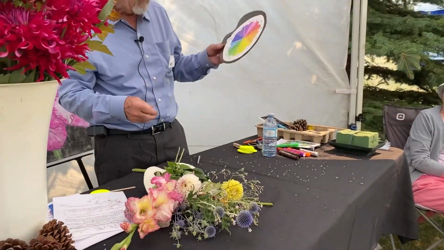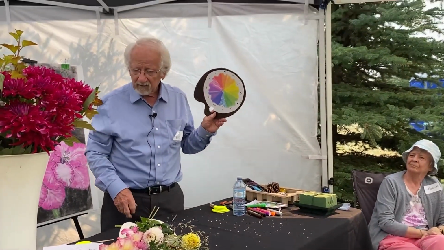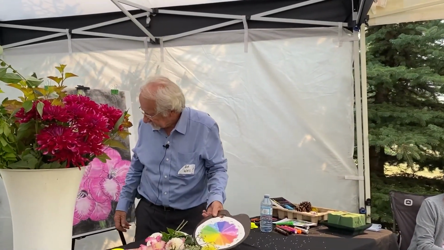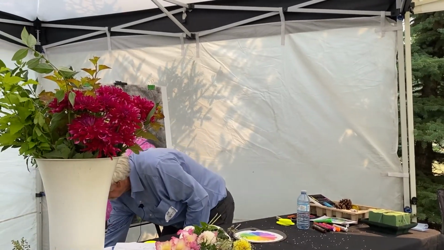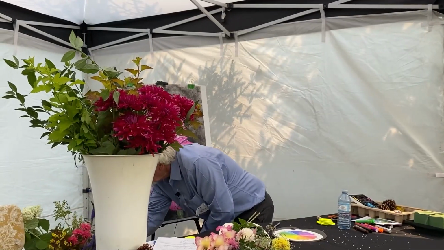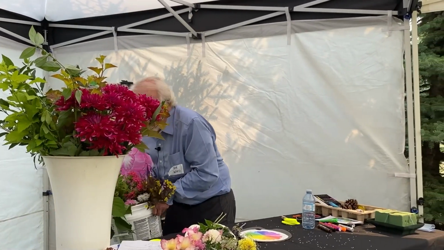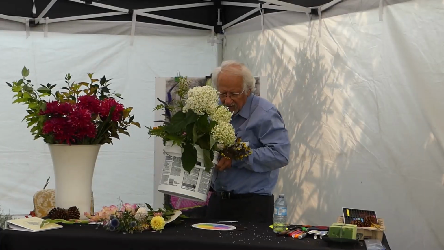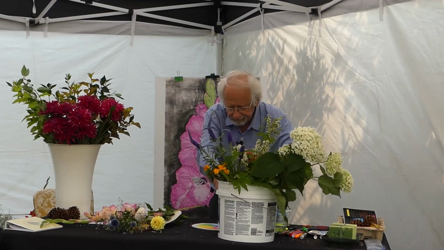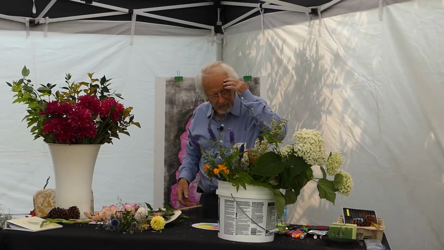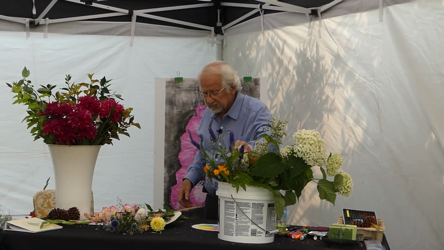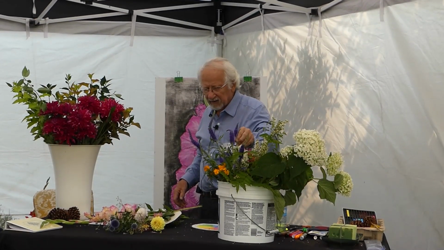Okay, now we've got a color wheel we can talk about. I'm going to bring the pail up. Someone said that this was pretty solid color, and I agree.